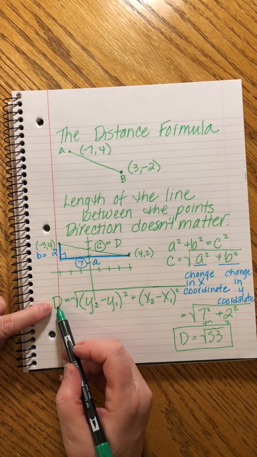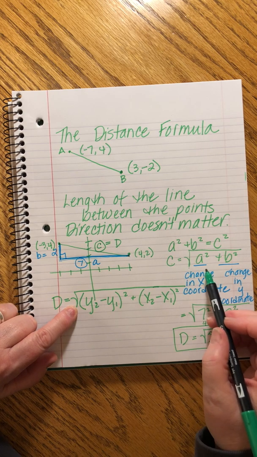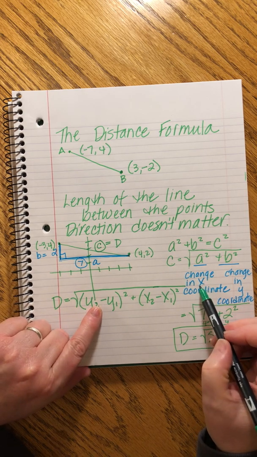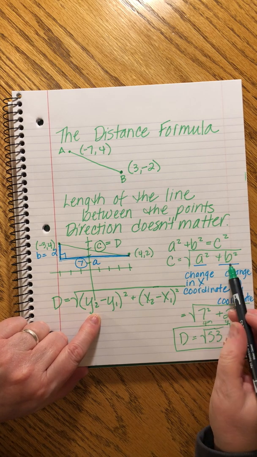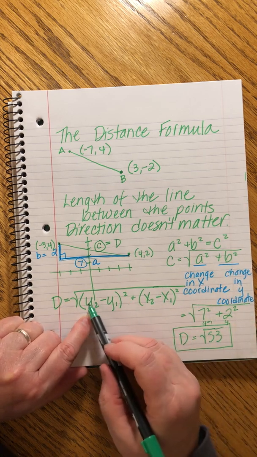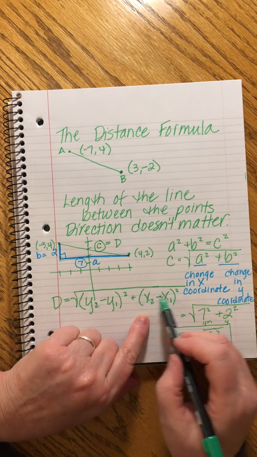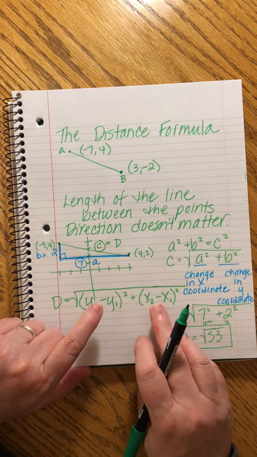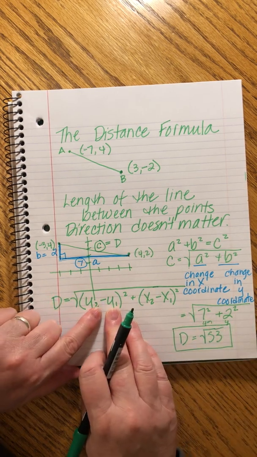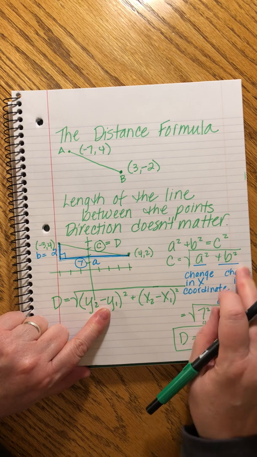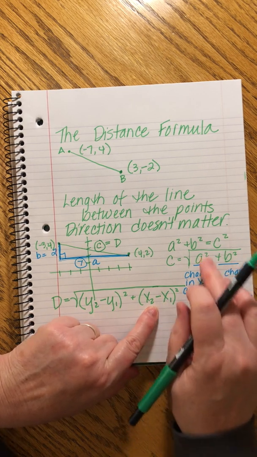The distance is equal to the square root, just like a square root here, of the change in, I did it in the opposite order. Well, just pretend it's the same. It doesn't matter because we add them. The change in the y coordinates and the change in the x coordinates. There's a reason why I want you to memorize it this way. I'll talk about that in a minute. But do you see that the change in the y coordinates is simply that? And the change in the x coordinates is simply that.